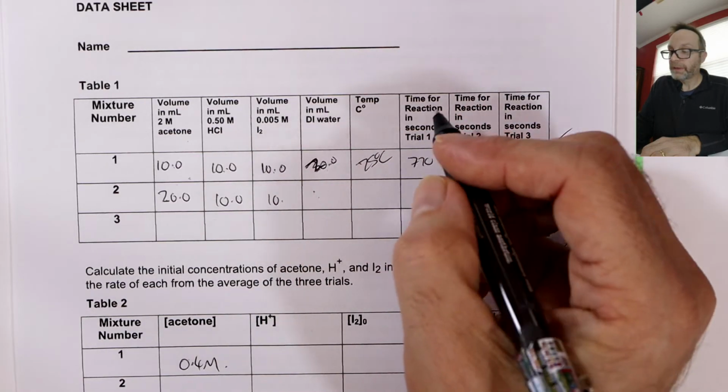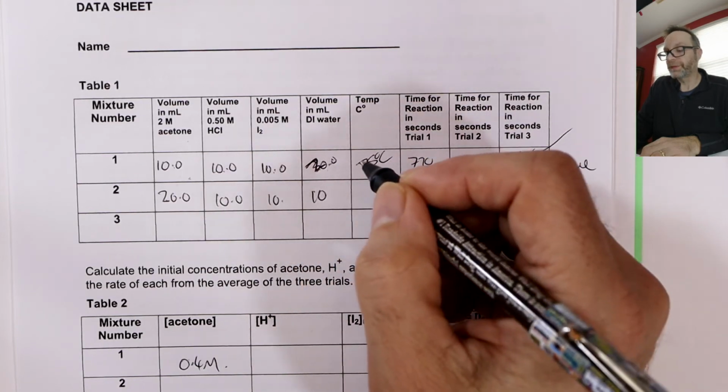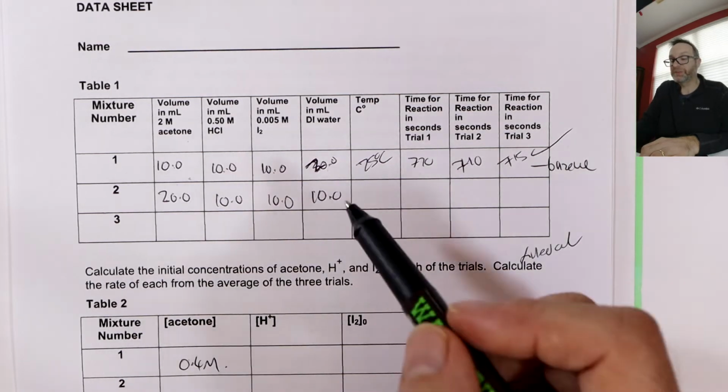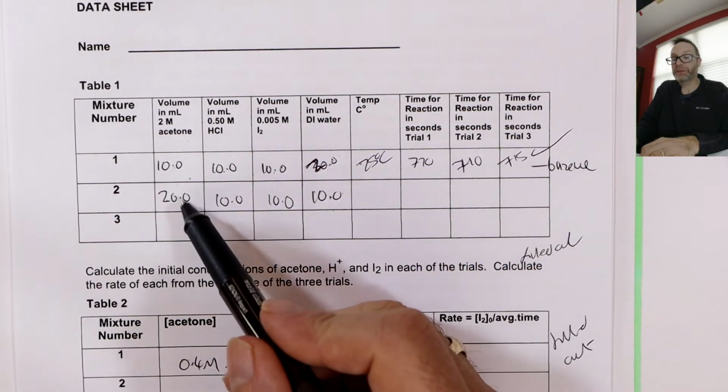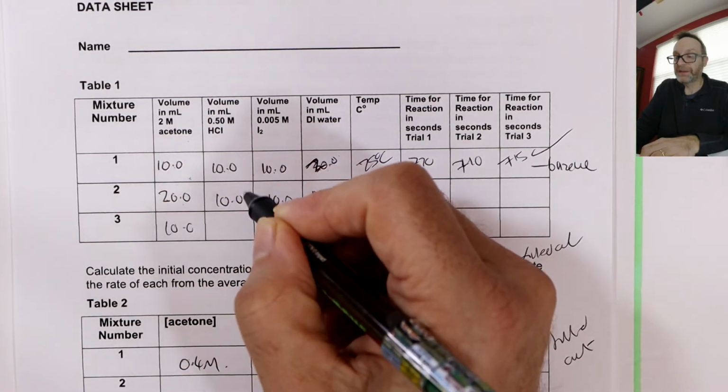Looks like 20, 30, 40, and then 10, 50. Okay, I think that's right. I think it's 50 milliliters. It may be 60, right? So these might be 10 more each time, but either way, we're doubling this one. Okay. And then finally, 10.